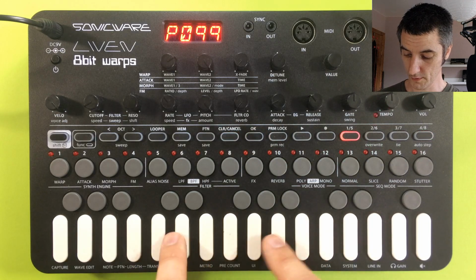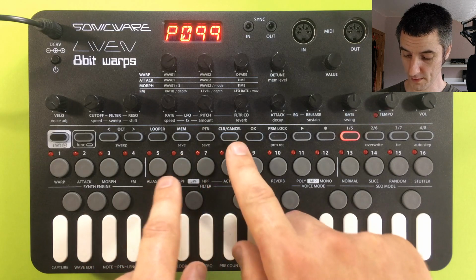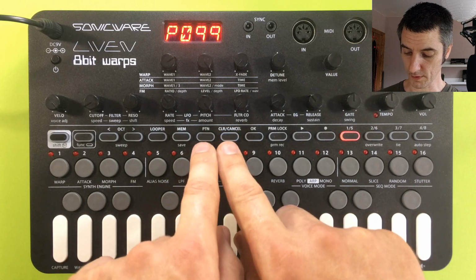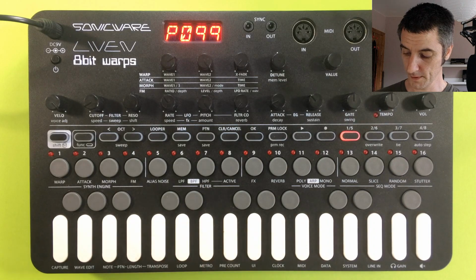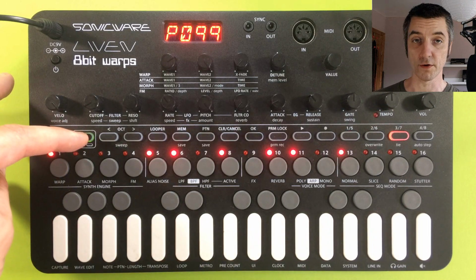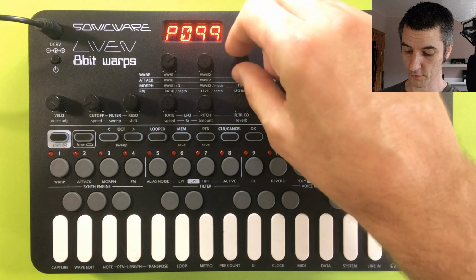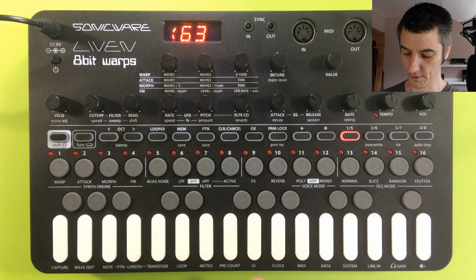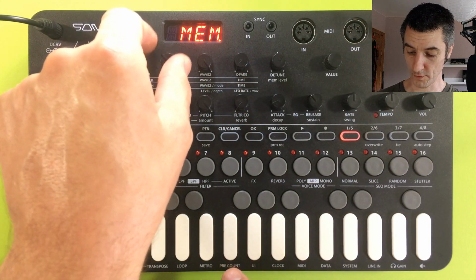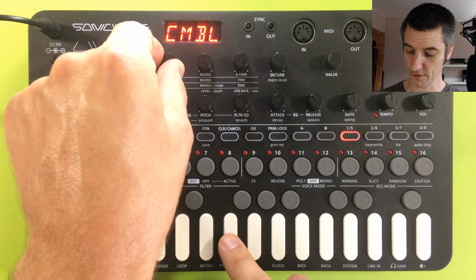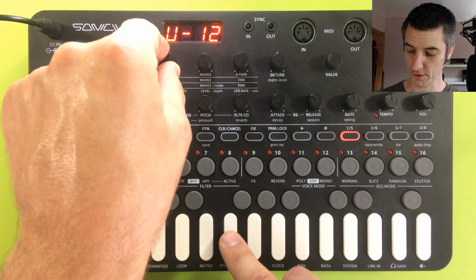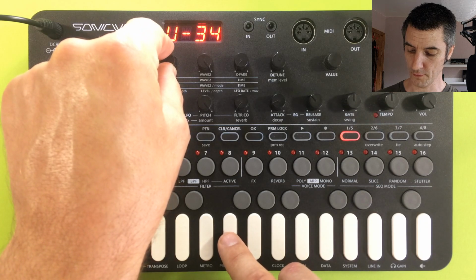So I've got just a blank pattern here and a blank memory. If you just want to make sure they're empty, you can press clear pattern and memory. And I'm going to stick with the warp engine. I'm going to turn our crossfade all the way over to the left hand side. So we're just getting the one waveform, and then I'm going to move right through all the different presets and my other custom sounds till we get to 34.